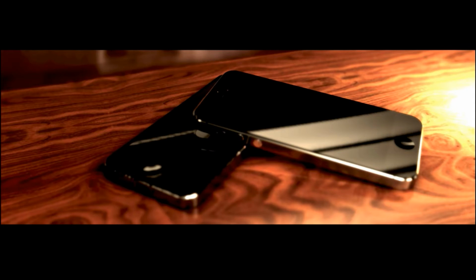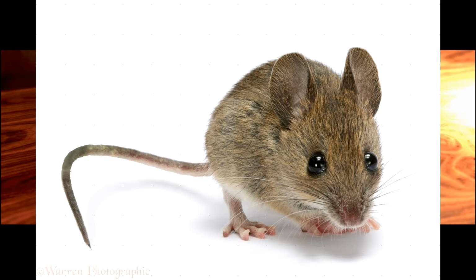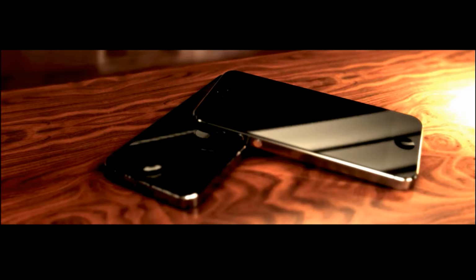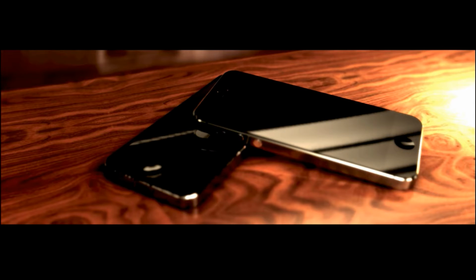So we're going to get into it here, and feel free to use any model you want. Buy my model. There's plenty of models out there. You could use a mouse, you could use a keyboard, you could use a vape, you could use a cup, you could use anything. Literally anything. So let's get into it.